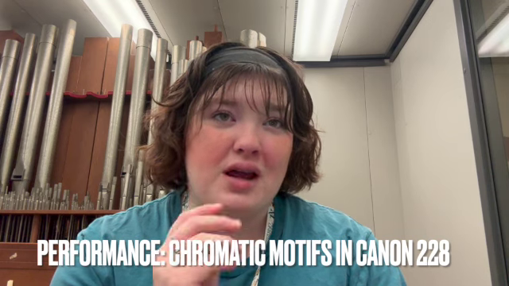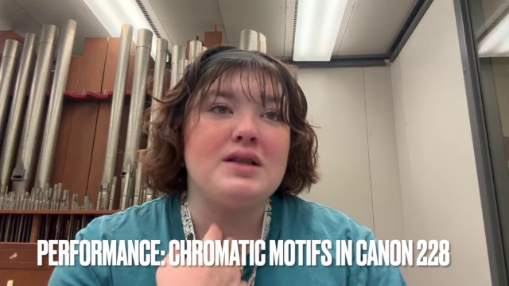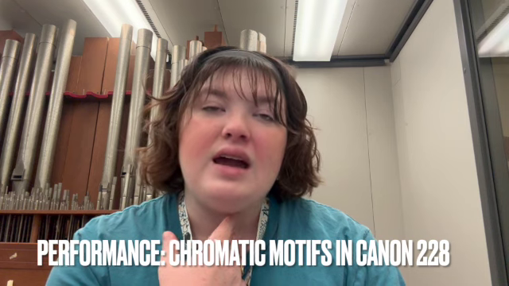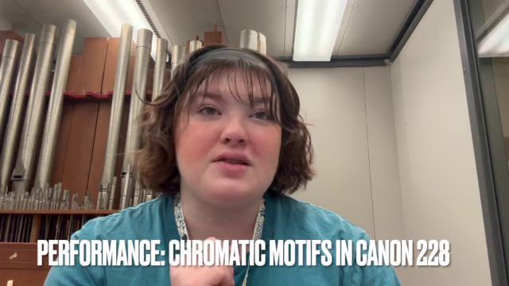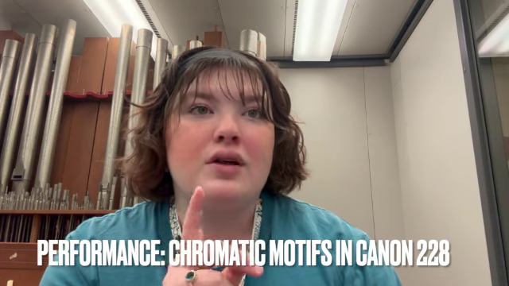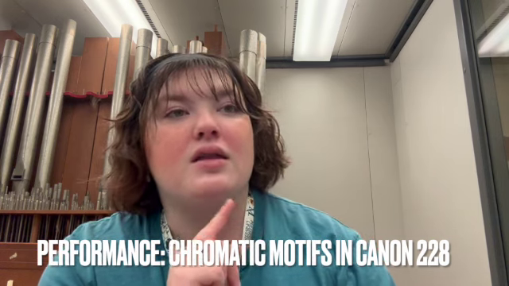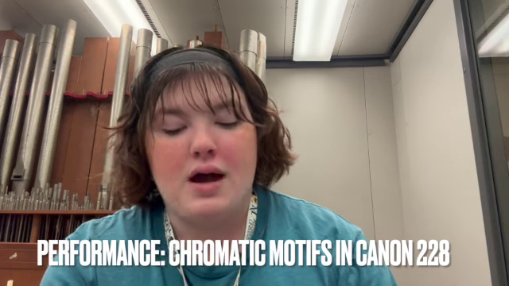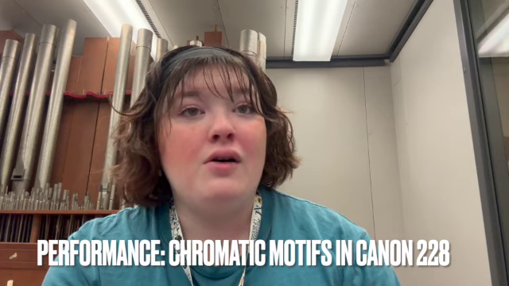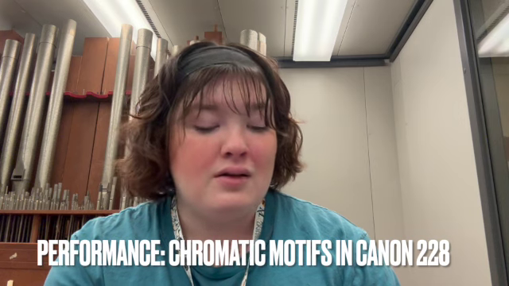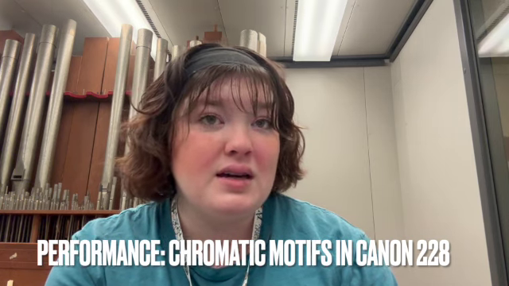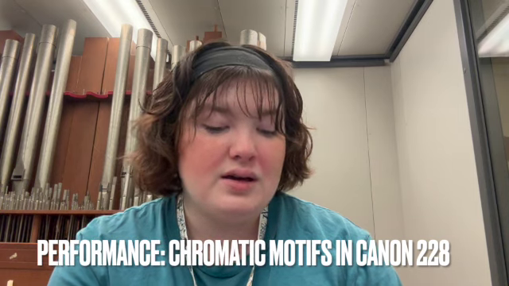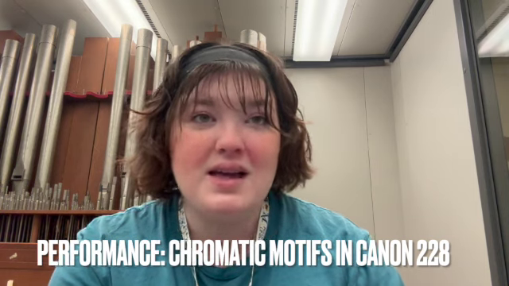Besides those three, he also incorporates the use of fi a lot. However, I wouldn't argue that to be chromatic for a couple reasons. One, if you look at the third measure in line 3, where you have do, ti, fi, si, that's not a half step.